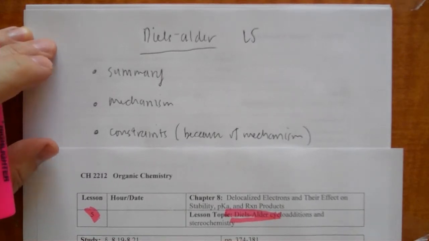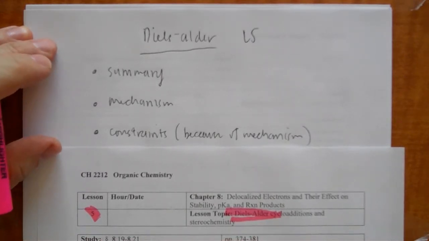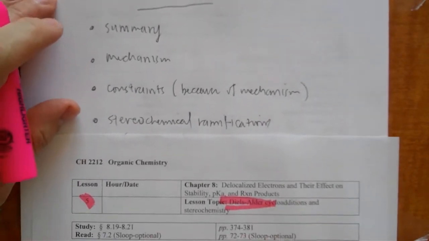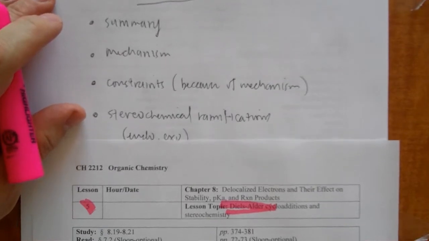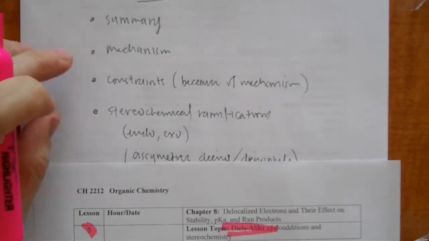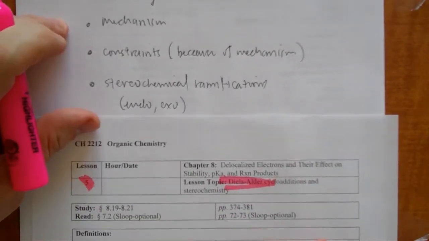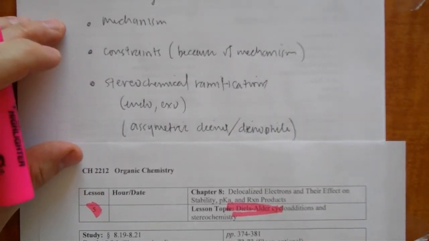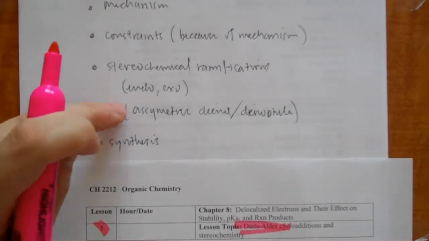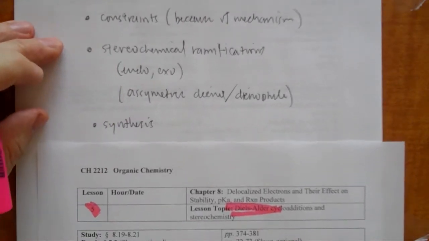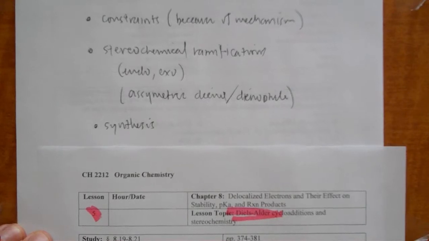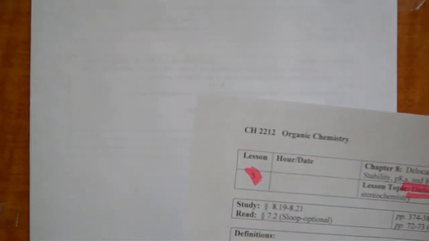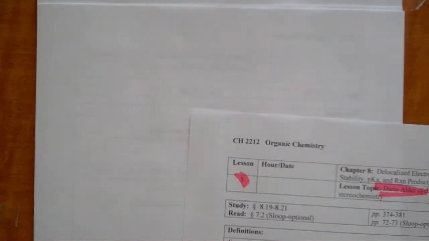Now, there's only one particular constraint that I want to talk about, but the mechanism really demands some things, and that's what we're going to mention. And then we're going to talk about the stereochemistry of it, based upon the mechanism. And the stereochemistry, there's two implications: endo and exo products, and then asymmetric dienes and dienophiles, which I may not read to you. I may just let you do that on your own. And then finally, we're going to talk about the synthesis that we can do because we have Diels-Alder in our pocket. So, all right, let's talk about Diels-Alder.